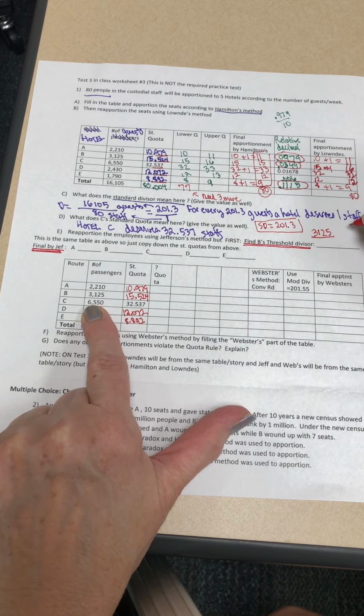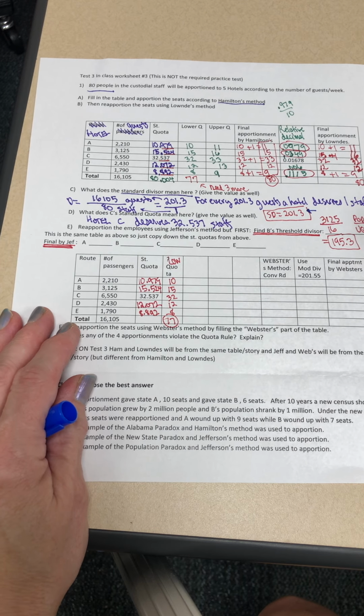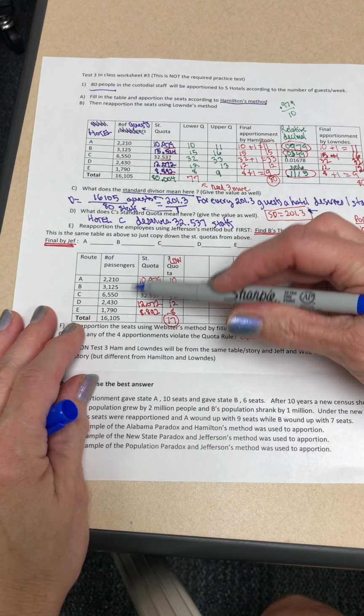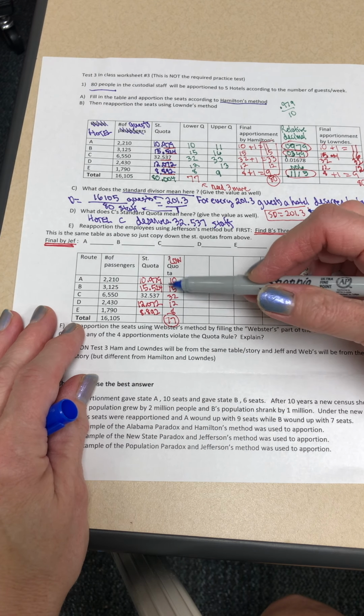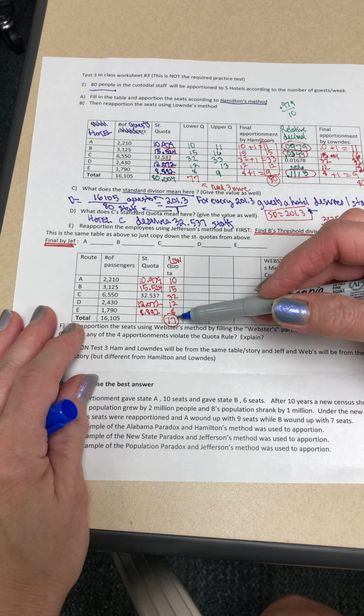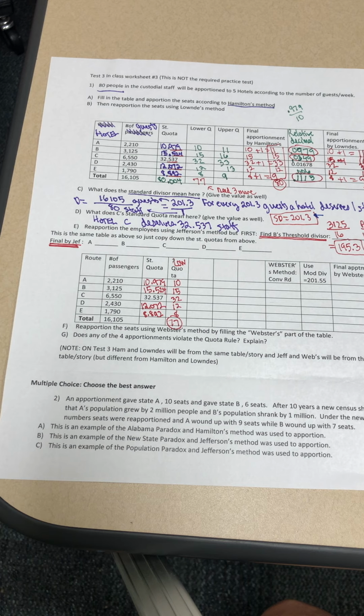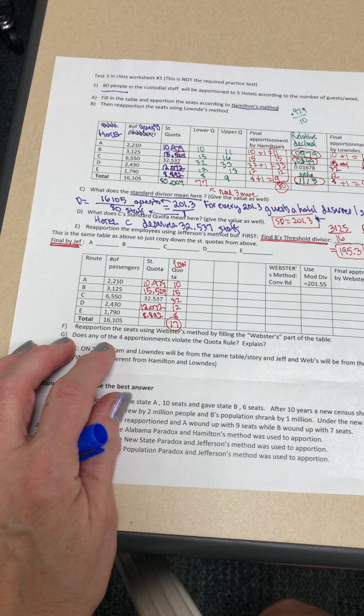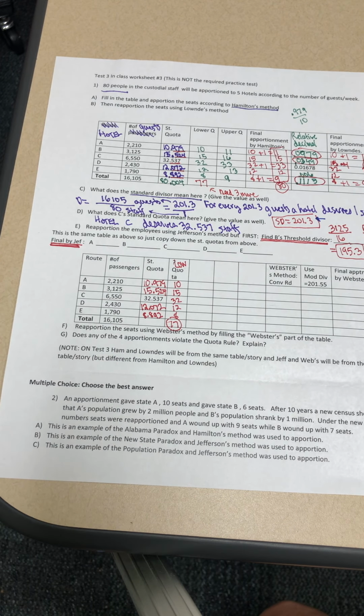And how did we get these quotas? We got them by dividing by 201.3, the standard divisor. So let's divide them by another number. And I want the answers to be bigger so that when I round, some of these numbers are bigger so that when I total, I get 80. So for Jefferson's method, the modified divisor is always smaller than the standard divisor. You're always going to go down from that, but how far down?